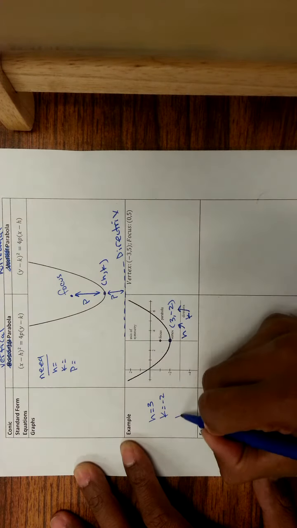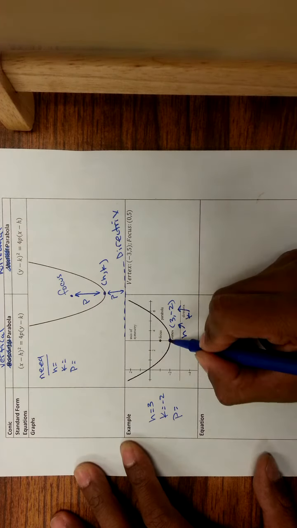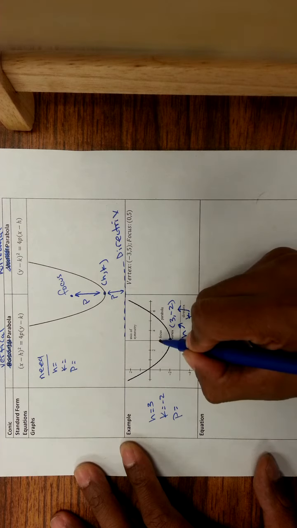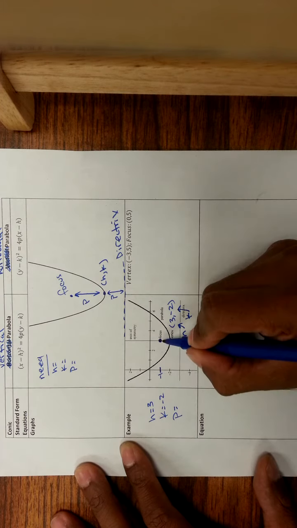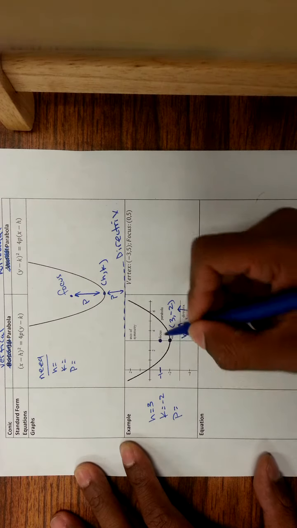Now the third thing we need to write an equation for a parabola is your p-value. Your p-value is the distance from your vertex to your focus. So here's my vertex, here's my focus. Based on this coordinate plane, it looks like it has a distance of 1 unit. So that means my p-value is 1.